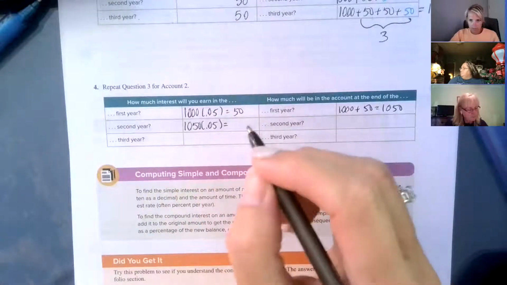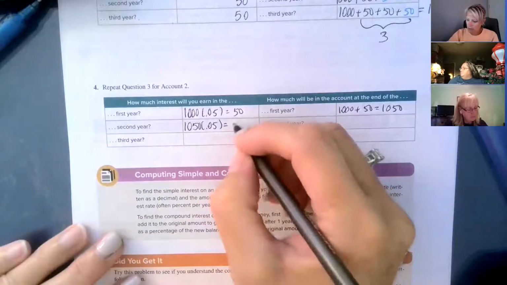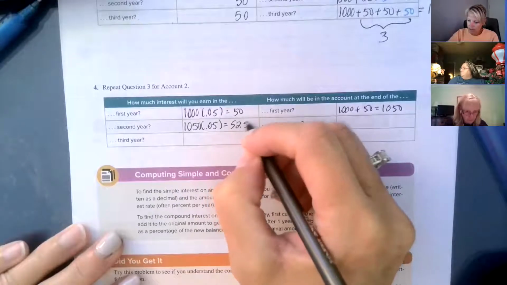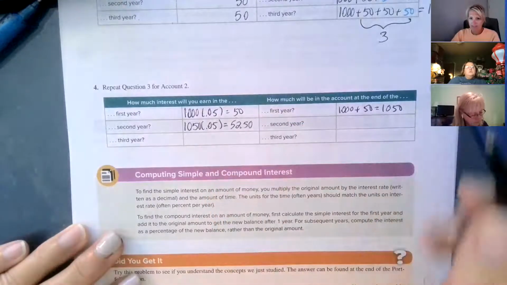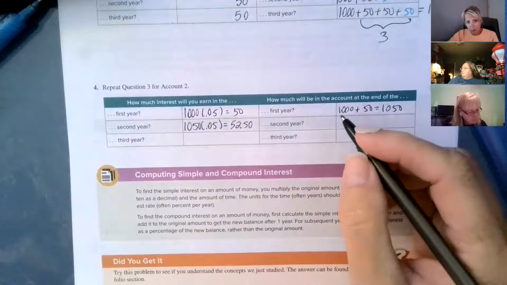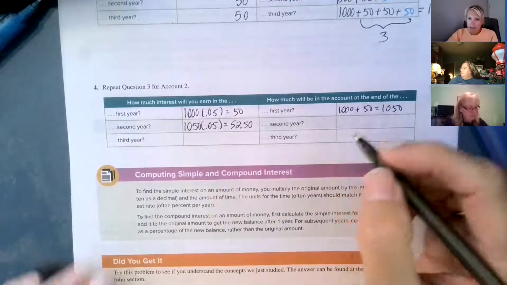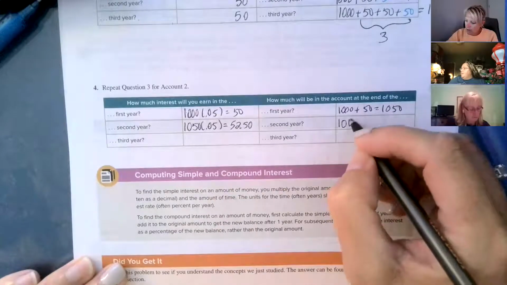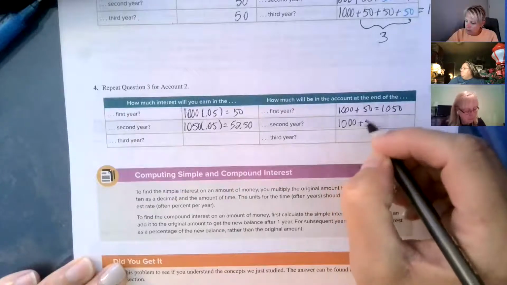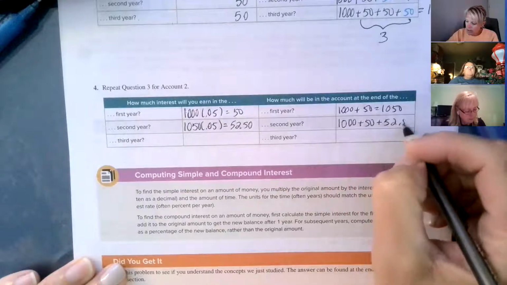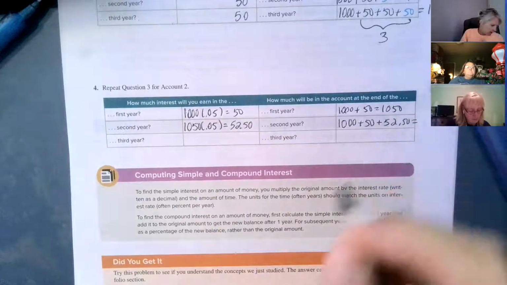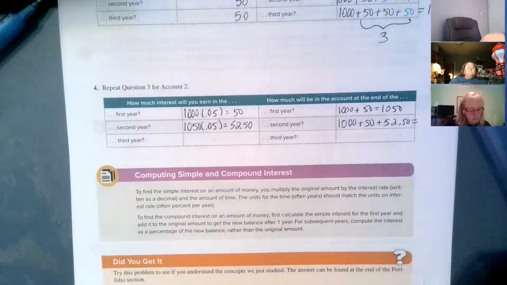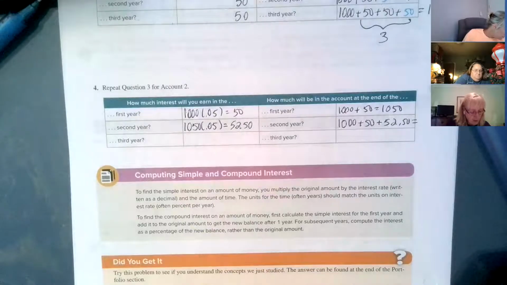Right, so we're earning interest on the 1,050. That now would be 52.50, right? Yes. So we just earned 2,050 cents more. And now I'm going to take my 1,000 plus my 50 plus my 52.50 and get my total, which is 1102.50. Yeah, that's what I have.